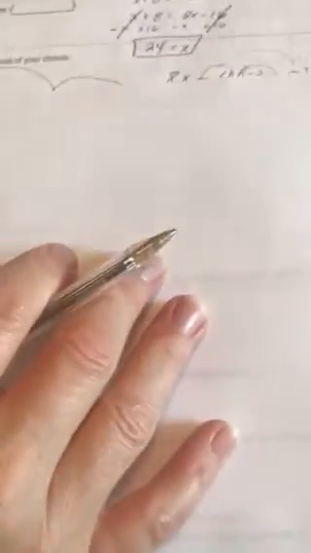Okay, number 8. It says solve by method of your choice, and I have 8x minus 4y equals 12, and I have 3x plus y equals 17. Okay, so I'm going to choose to solve this by substitution. We're going to subtract 3x from both sides, and I'll get y equals negative 3x plus 17.